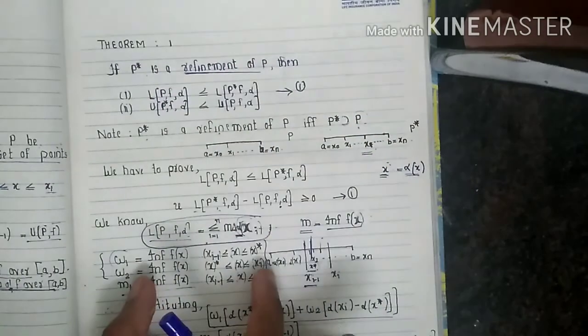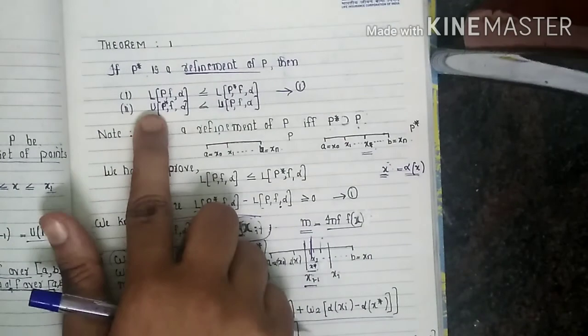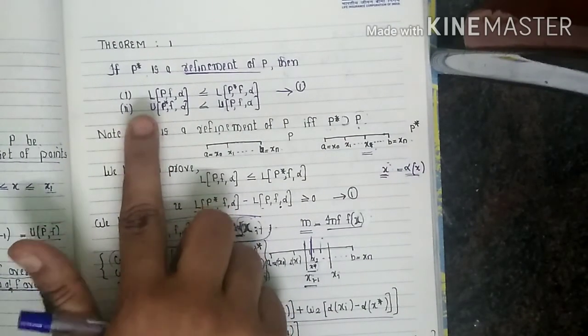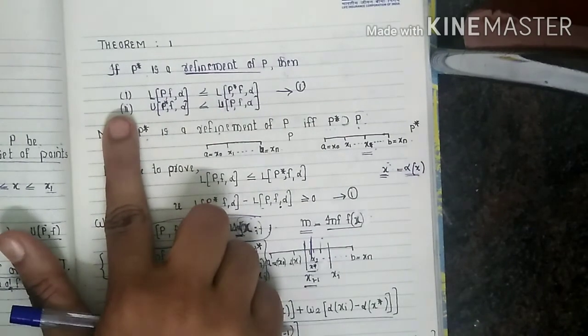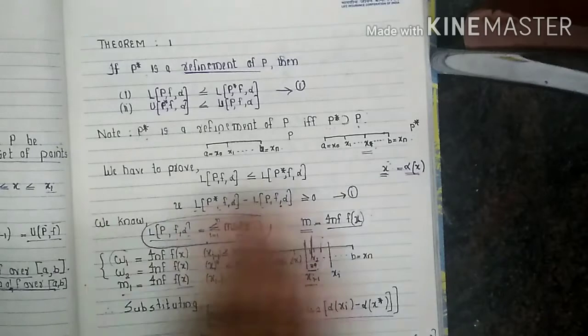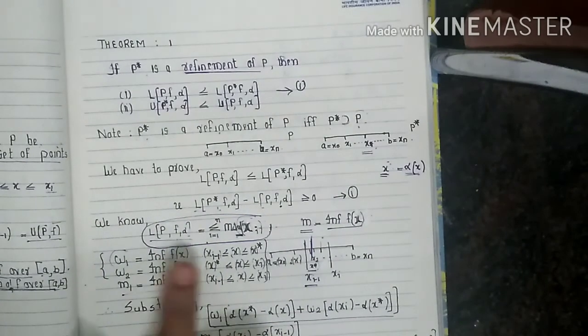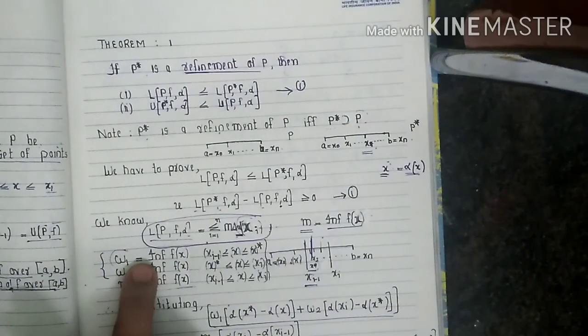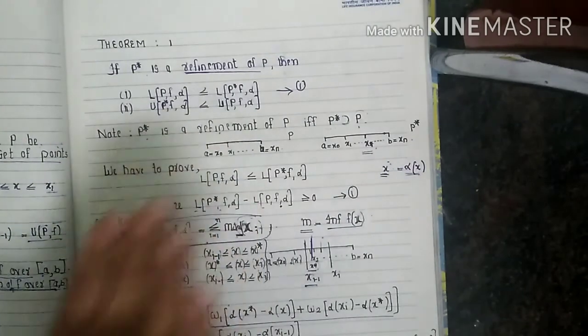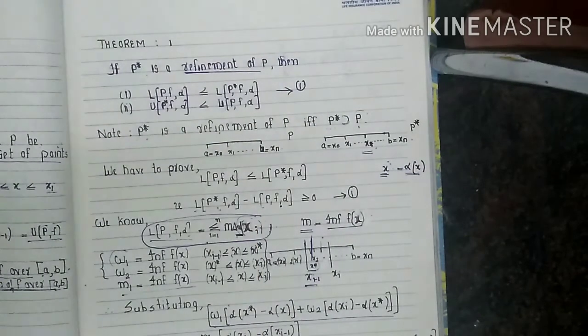Similarly, we can prove part 2, so please do it by yourself. If you have any doubt, you can ask me through the comment section. It is similar: instead of the infimum of f of x, use the supremum of f of x. That is the only change, and prove it in the same way.